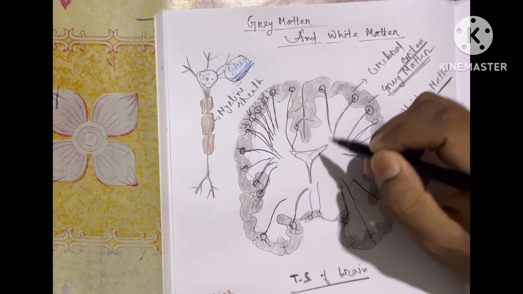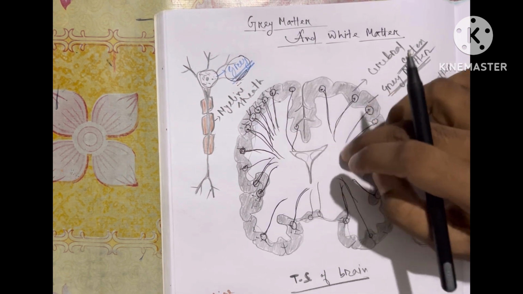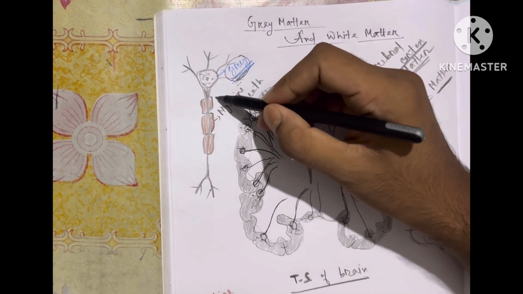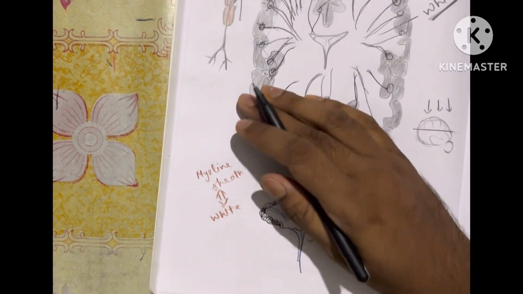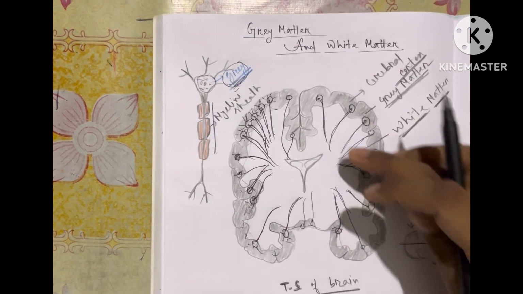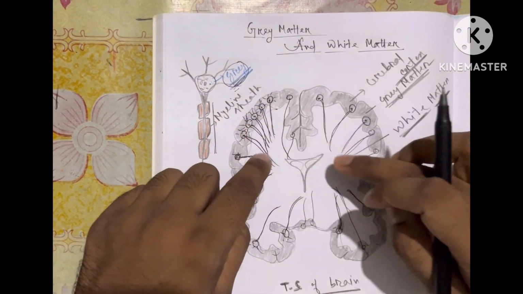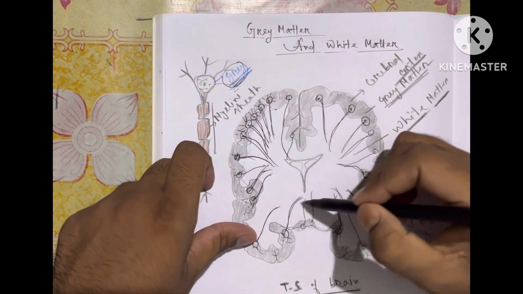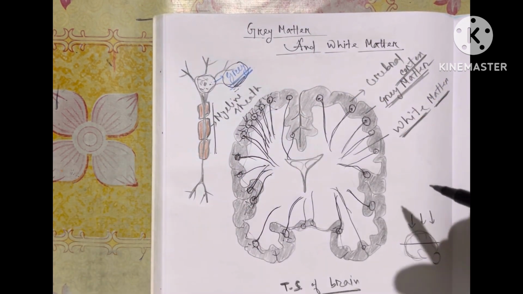So that's why that middle portion is full of axons. That's why the color of axons is white, as you already know. So when lots of white threads are coming out, and when they accumulate, then the whole portion becomes white in color.